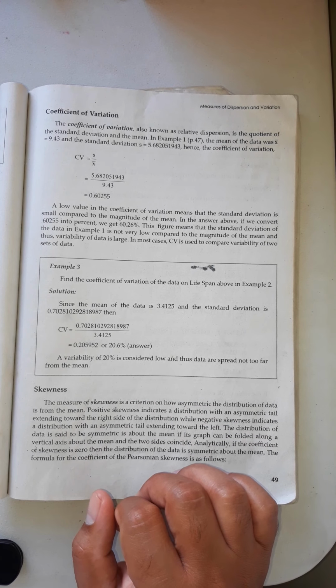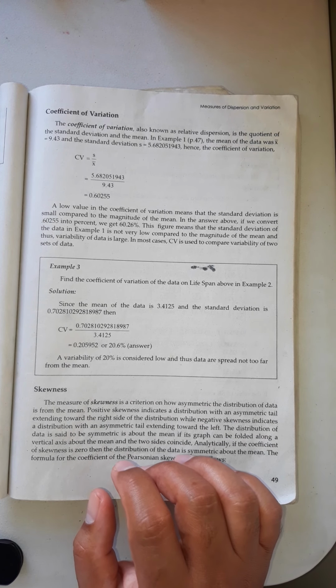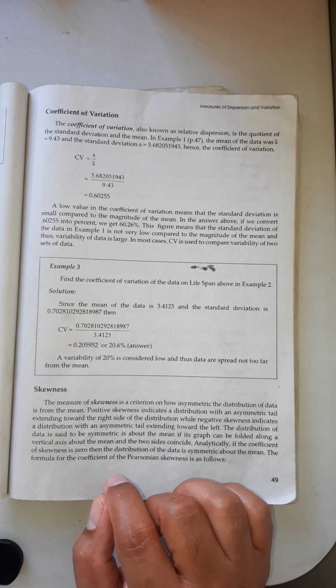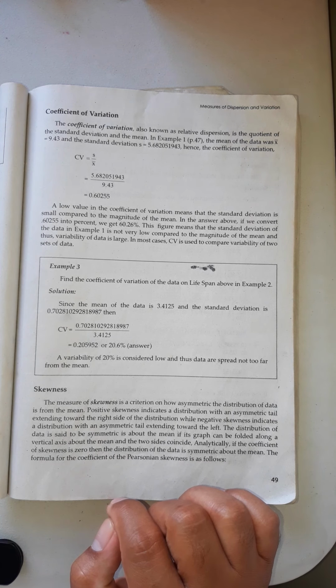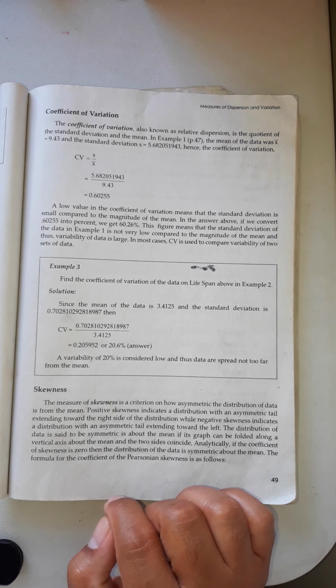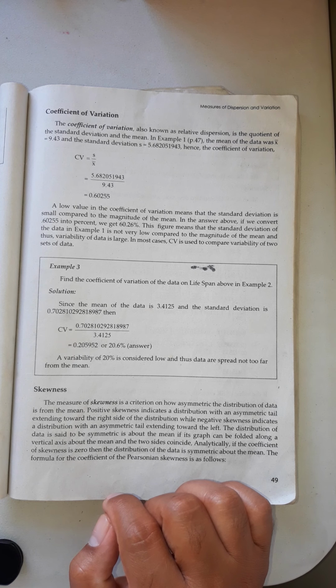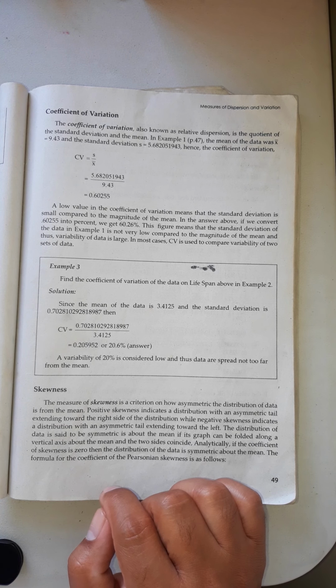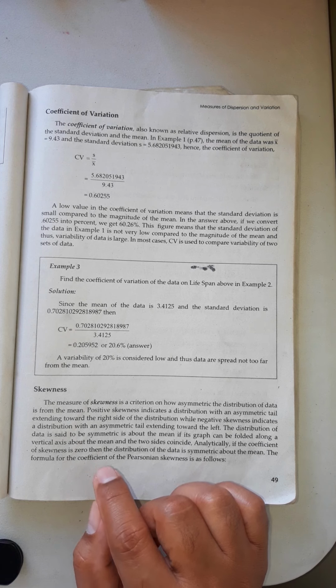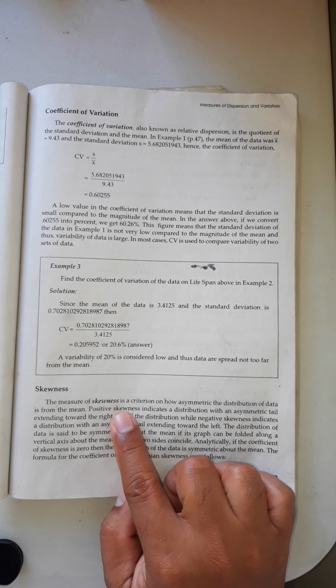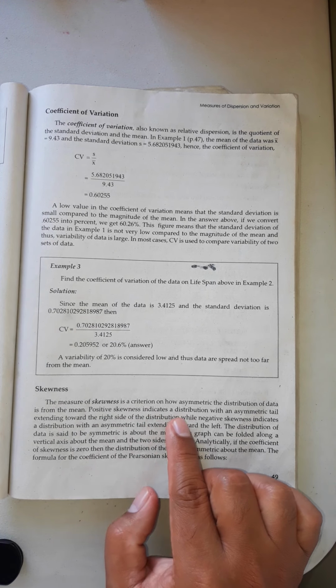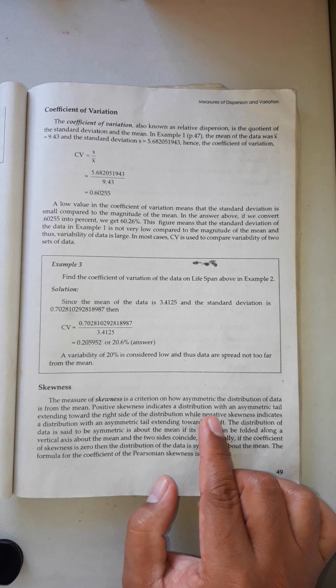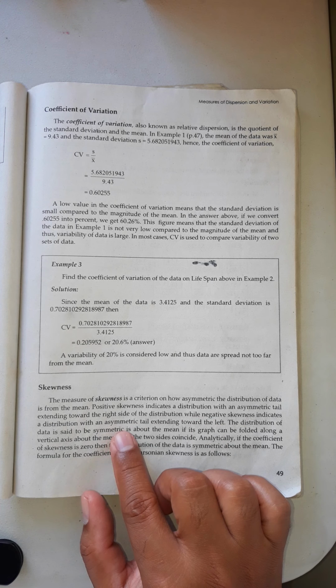Normal. Now to determine much more if our data is normal, we have this skewness. Okay? Kanigay criterion of how asymmetric the data is with respect from the mean. Okay? So the measure of skewness is a criterion on how asymmetric the distribution of the data is from the mean.